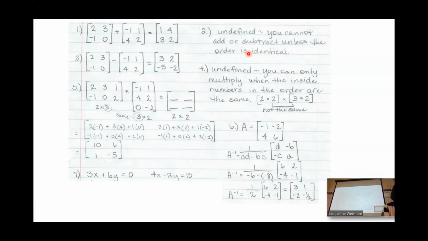All right, how about number 3? Am I going to be able to subtract number 3? I have a 2 by 2 and a 2 by 2? Yes. All right. So I'm just going to go through and say 2 minus a negative 1. That'd be 2 plus 1 or 3. 3 minus 1 would be 2. Negative 1 minus 4 is negative 5. And 0 minus 2 is negative 2.